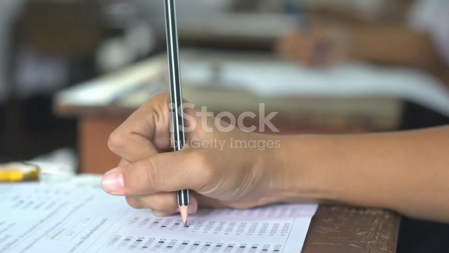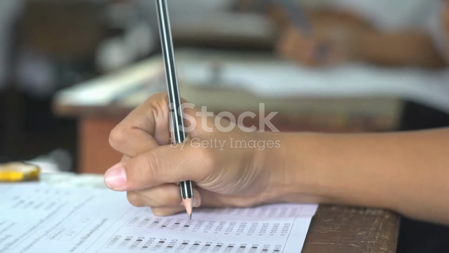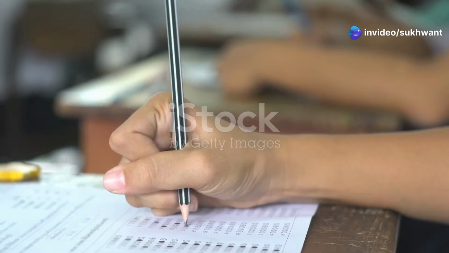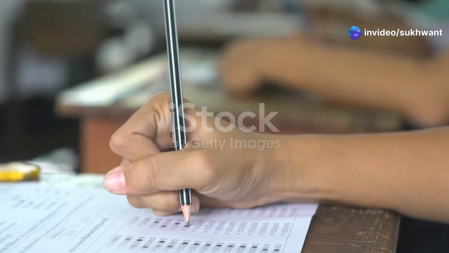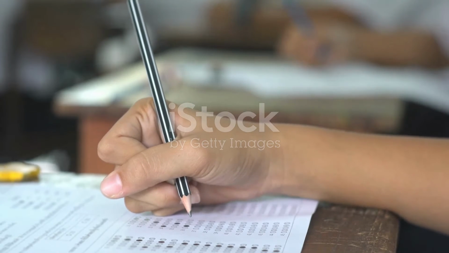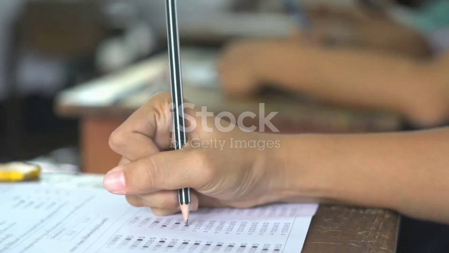Alright, let's talk grammar. I know it might not be the most exciting topic, but when it comes to the PTE writing section, grammar is absolutely essential. It's not just about following rules for the sake of it. Good grammar is what helps you express your ideas clearly and makes sure the examiner understands exactly what you mean.